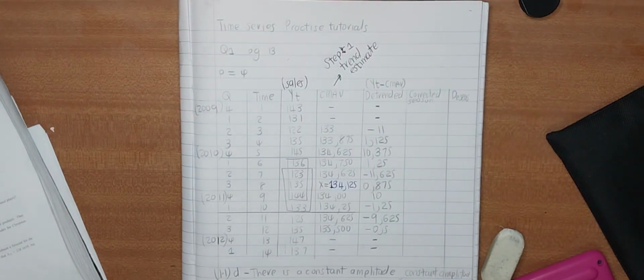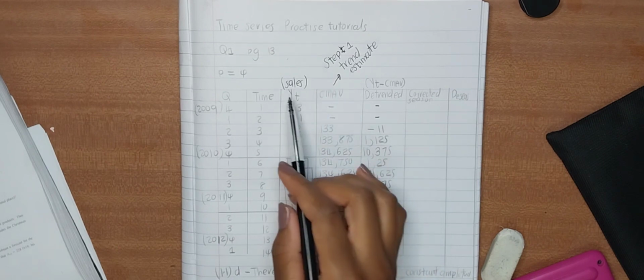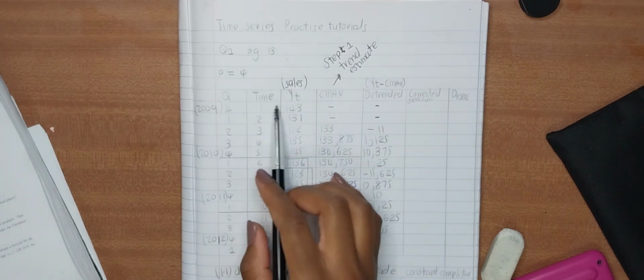Okay, second step, detrend the data. How do you detrend the data? You will take your CMAV and subtract it from YT for every time period.